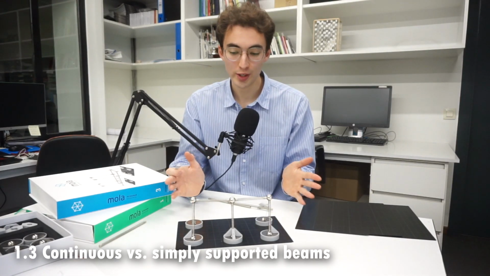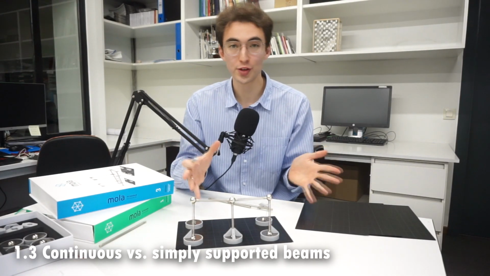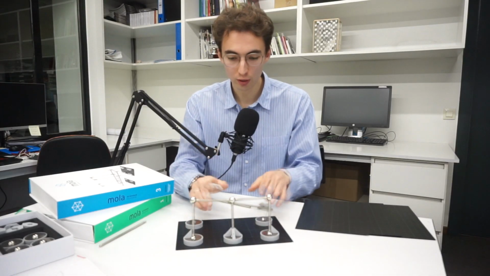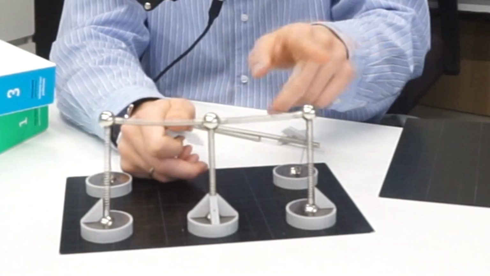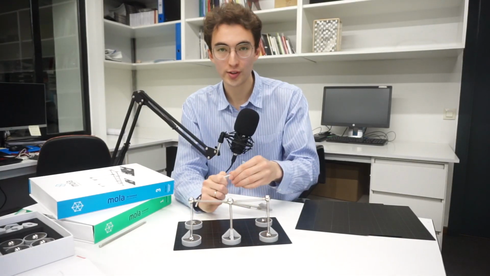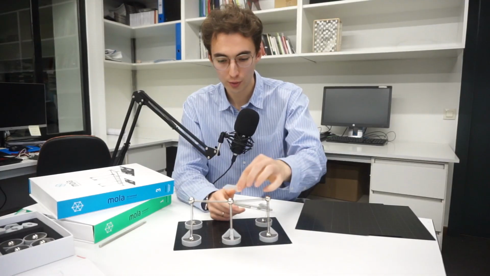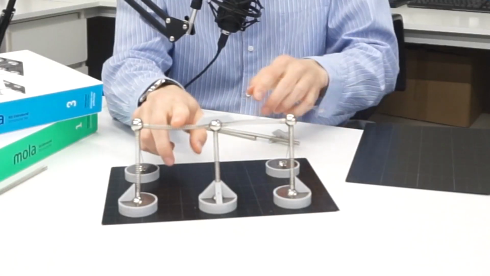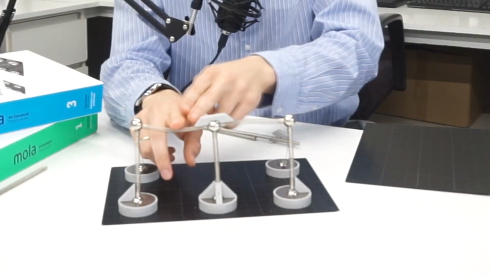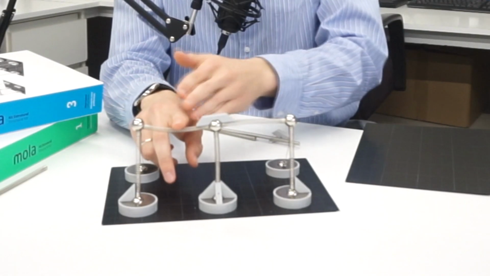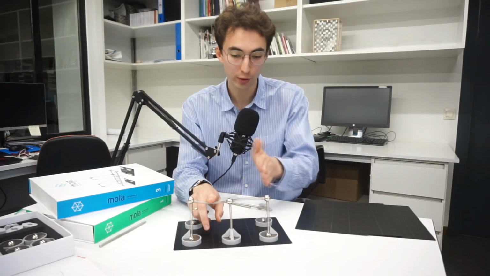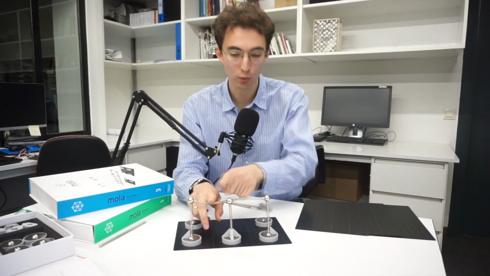Another interesting observation is the difference between a simply supported beam and a continuous beam. Here you can see a model of 2 simply supported beams. They are independent, and with this element from kit number 2 I can make a model of 1 continuous beam, and show how the beam, as one continuous beam, works differently and how moments go from one side to the other side if I apply a load at this point.